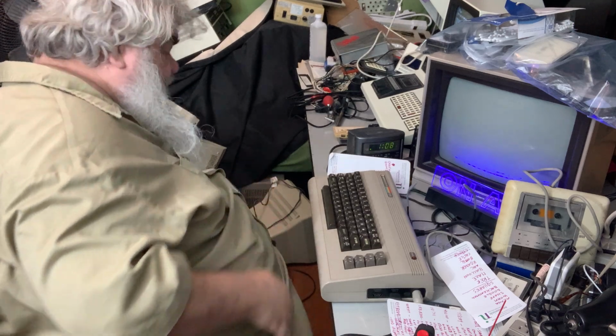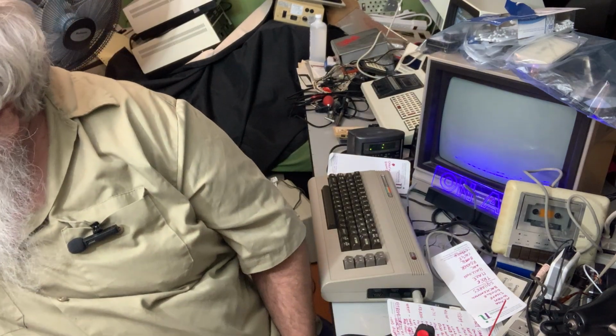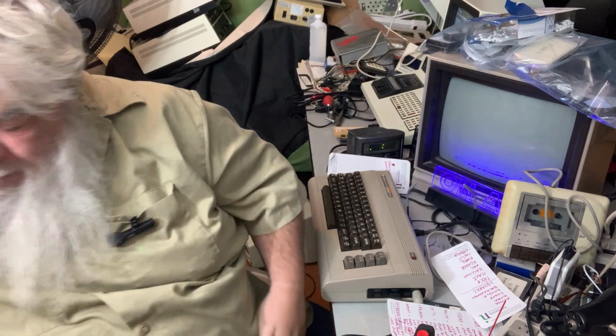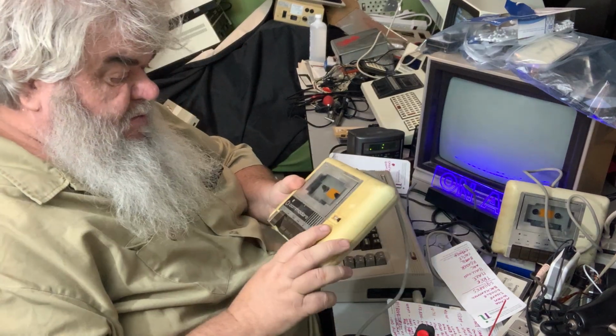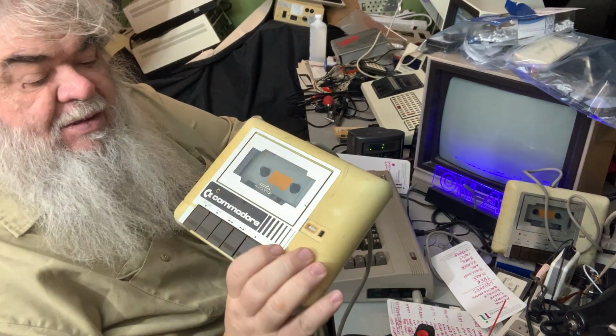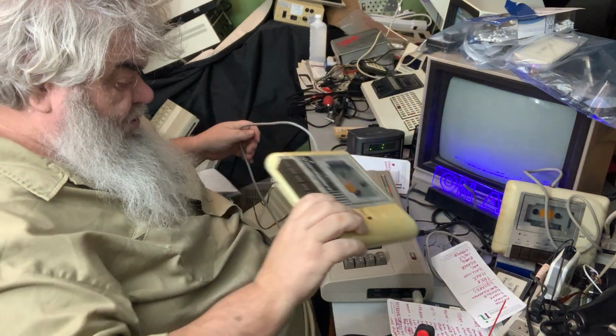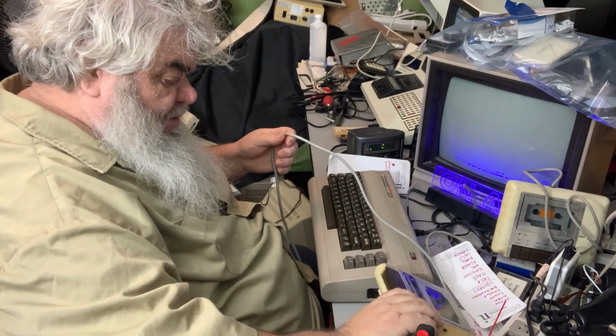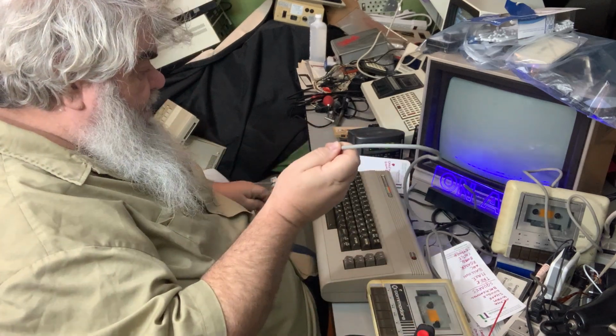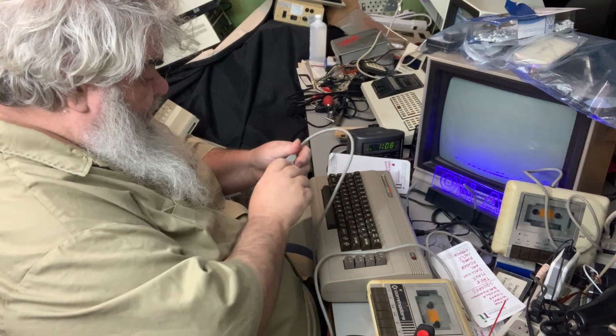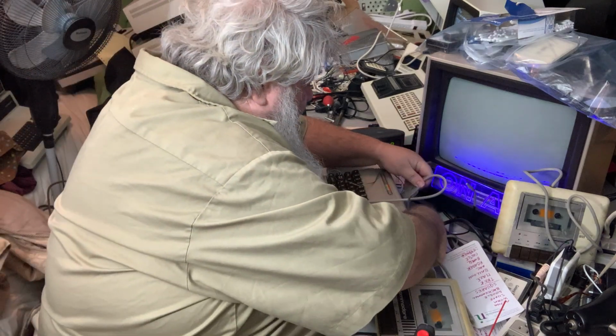Now that I know I have a trustworthy tape, let's see what this one is. Well, this is very yellowed. And it's got a different kind of a logo on the front. And this one, I put 2 X's on the back, which generally means it's probably not good. Probably not.